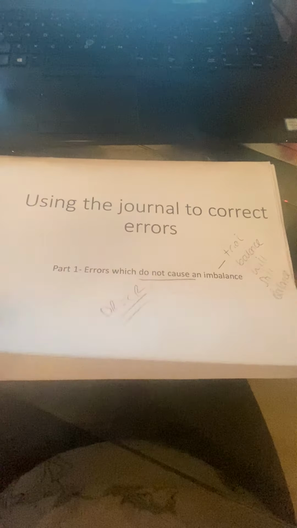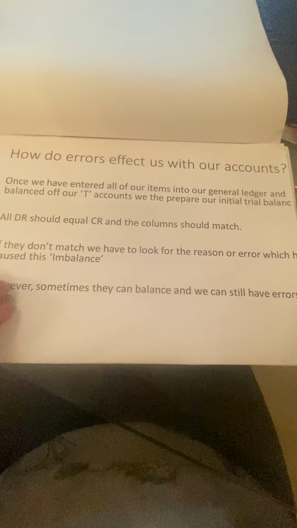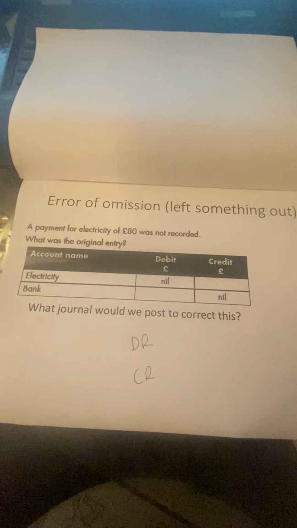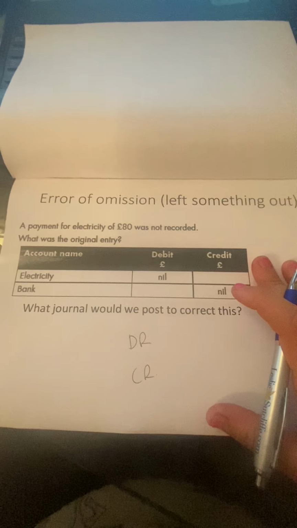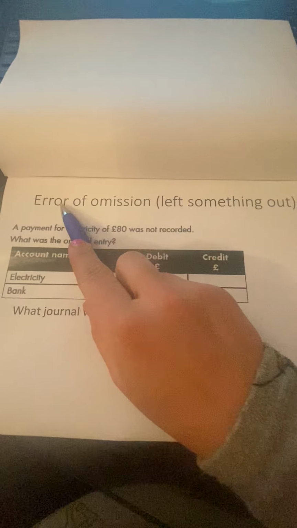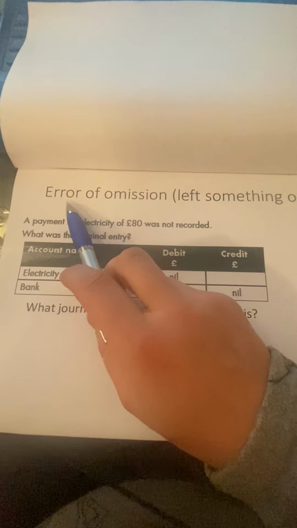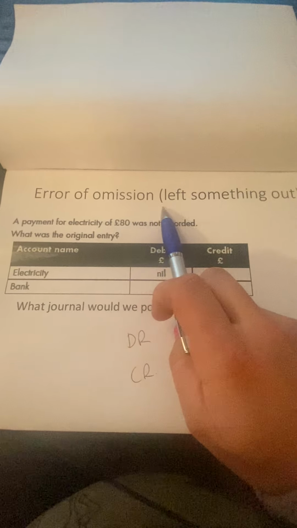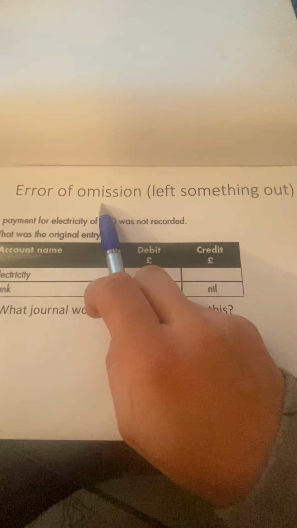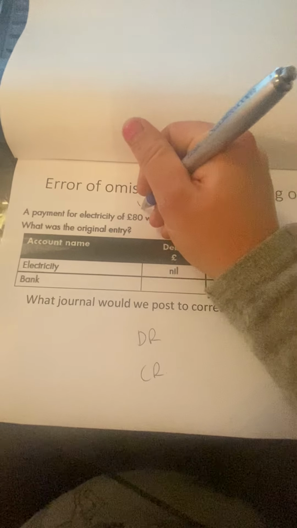So I have got the same slides as you here. That's what I've just told you. So the key thing is as well, it's not only being able to do the double entry for these, it's that you do actually need to know these names. So the first one is an error of omission, and this means left something out. So if you think omission, missing.